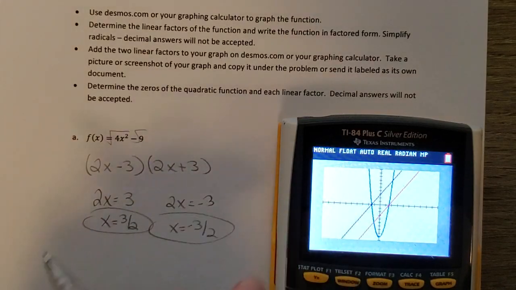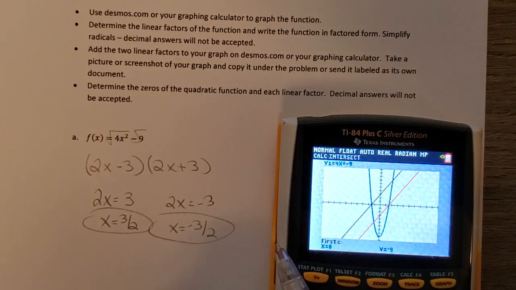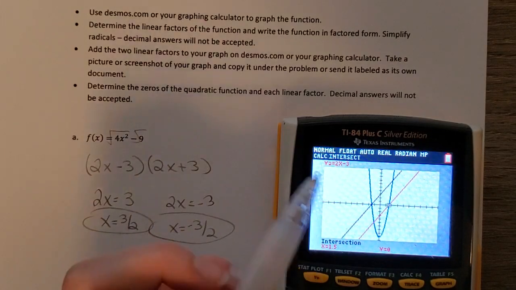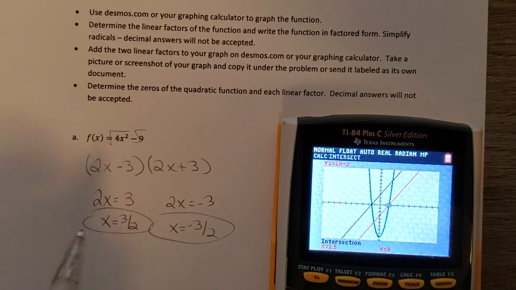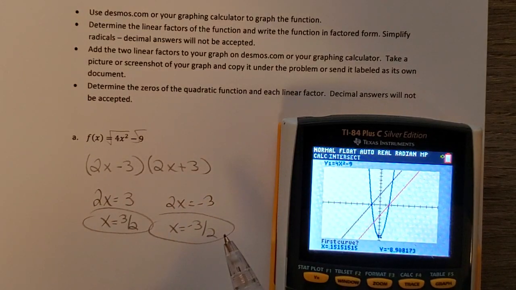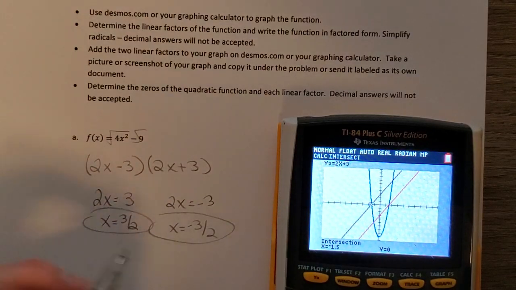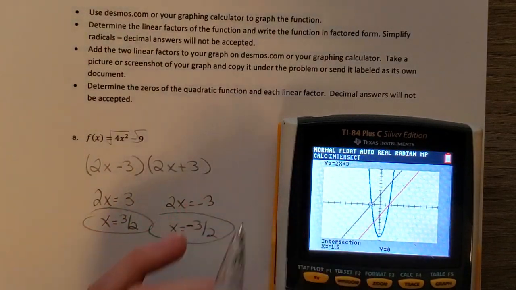If you want to find the solutions on this, you can do second, calculate an intersection. And I want to intersect my blue with my red, but I want to have them intersect up here. And then it tells you it's 1.5. So there's the answer. And then I can do second, calculate, intersect, and do my blue over here with the black one. And again, you'll see the negative 1.5. Okay, so that's the way you can find the values on there.